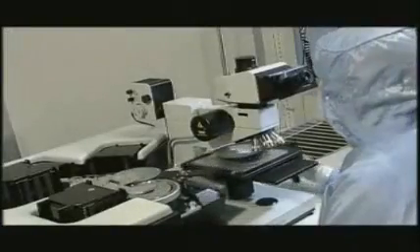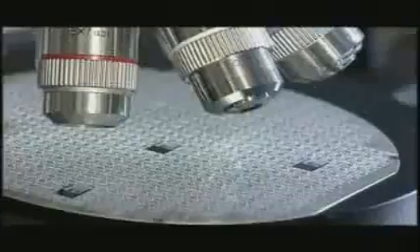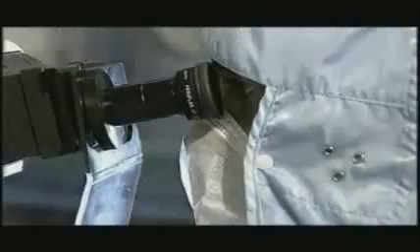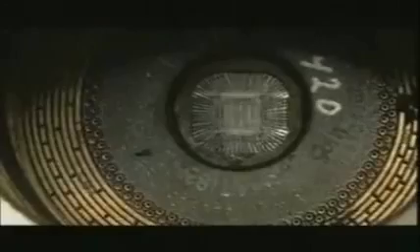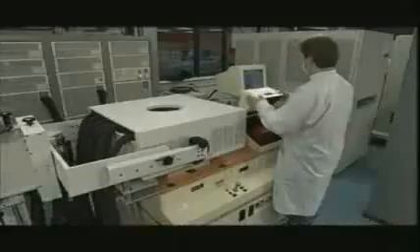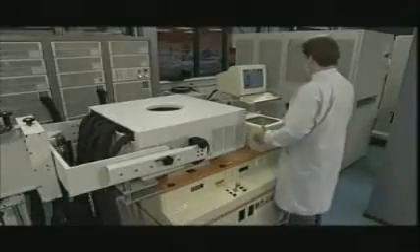The innumerable processes, which take approximately 3 weeks to complete, are concluded by an initial visual inspection. Each chip is checked for a number of essential functions.